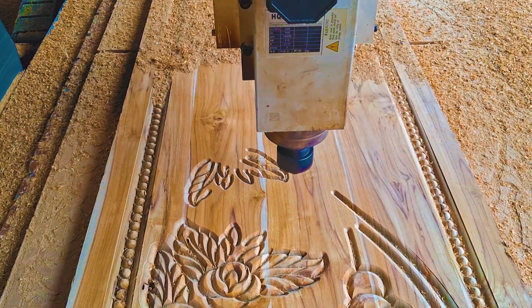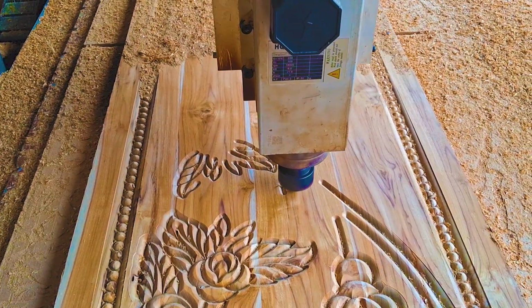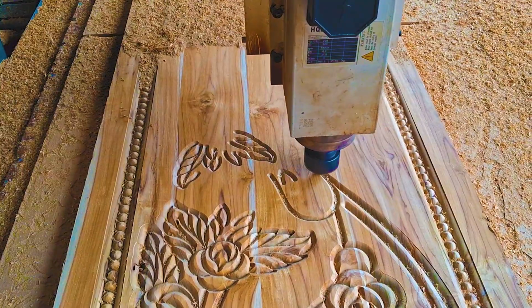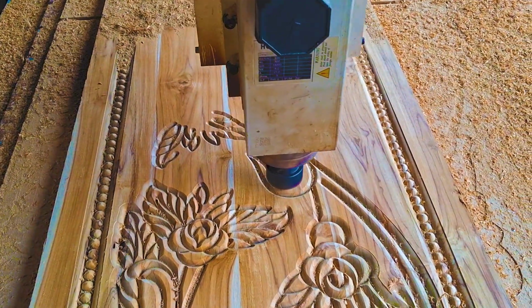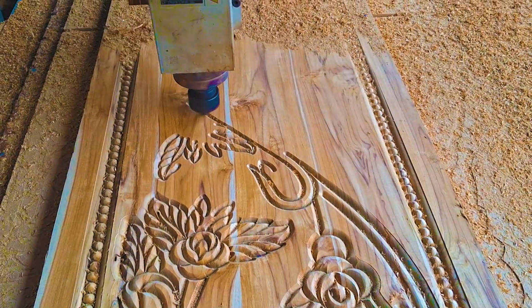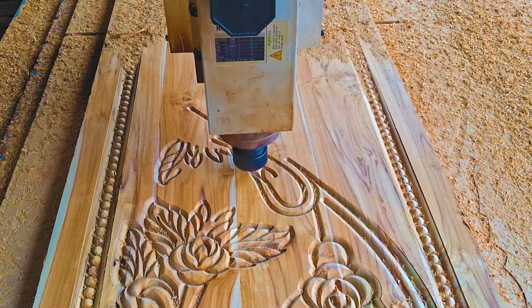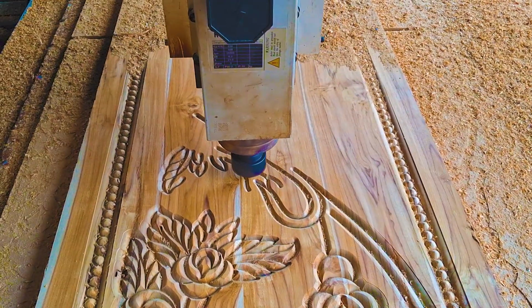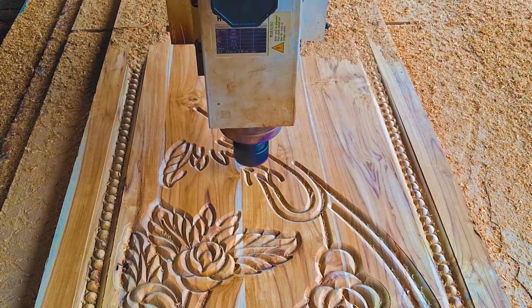Now it's time to change tools. First, we are using the flat end mill. This tool is mainly used to smooth the surface or clean the background. The operator is changing the tool manually, and now we see the tool being clamped tightly in the spindle. Now in the software, we are setting the spindle speed to about 16,000 RPM and the feed rate to 600.